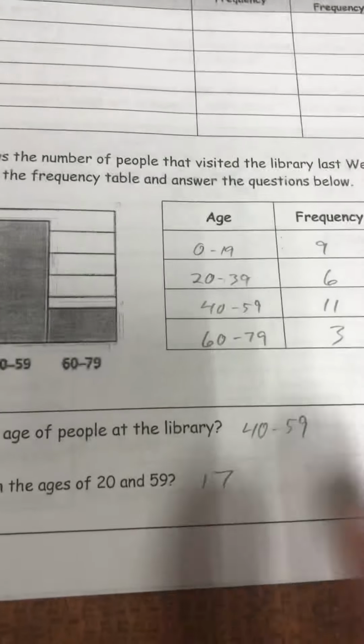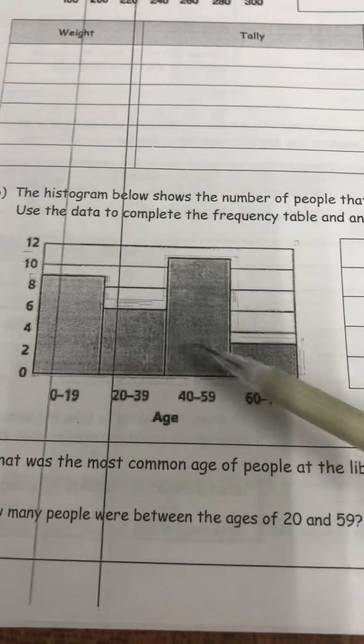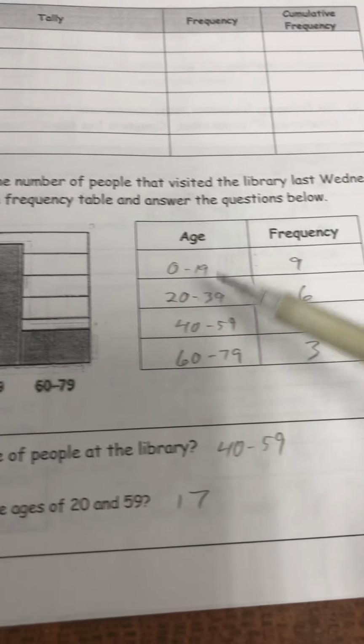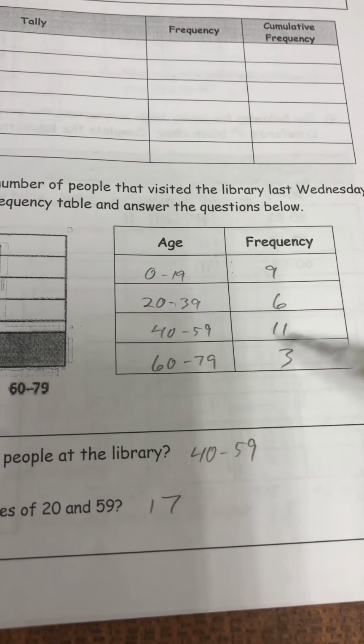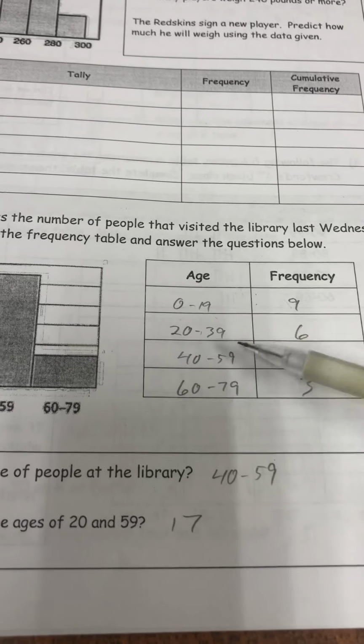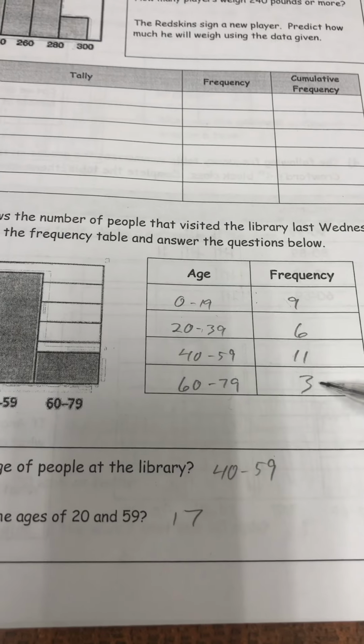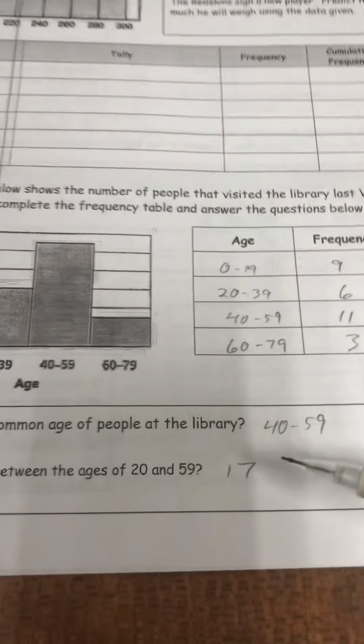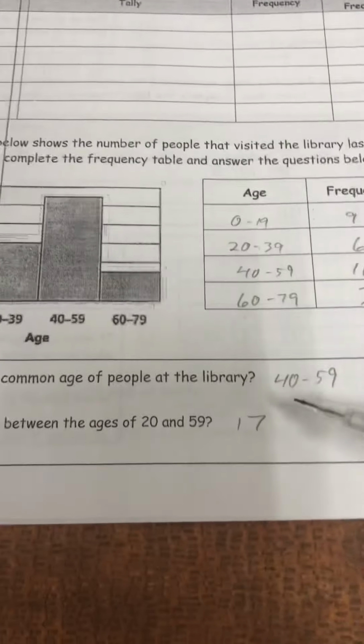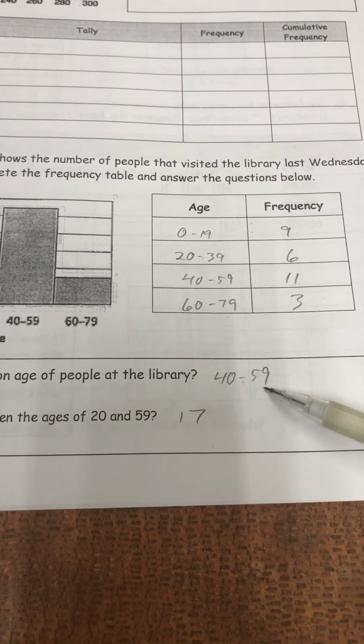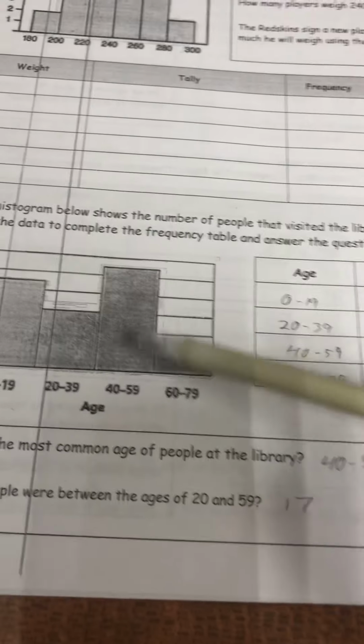And try 5 on your own. And 6, just looking at the histogram and then going backwards, making the chart over here with my intervals and the frequency, and then just using that data, and then answering the question, what's the most common age of the people at the library? It would be 40 to 59, this group right here.